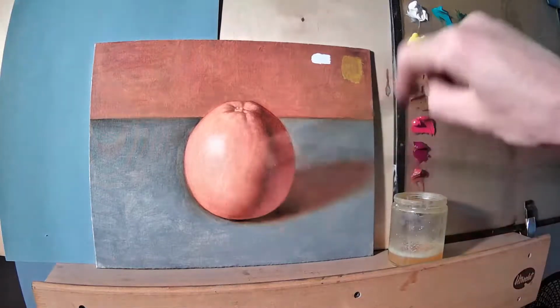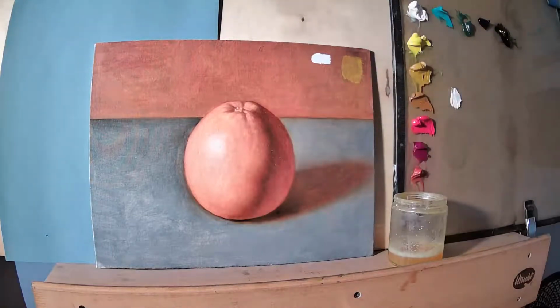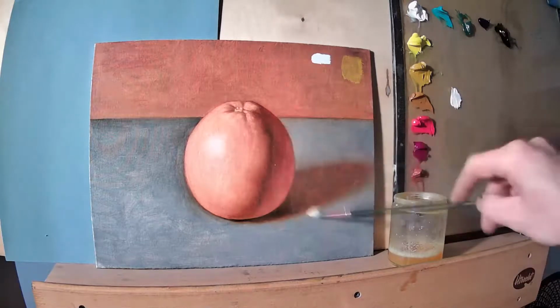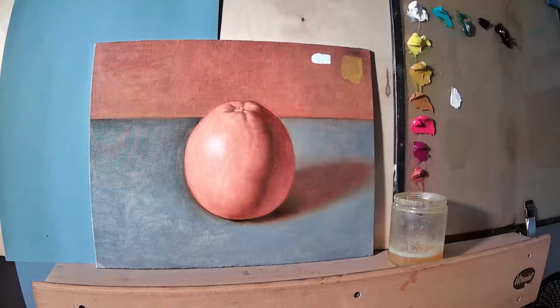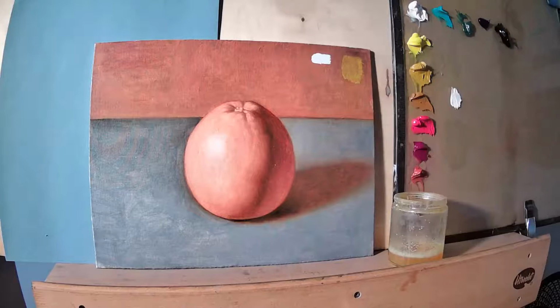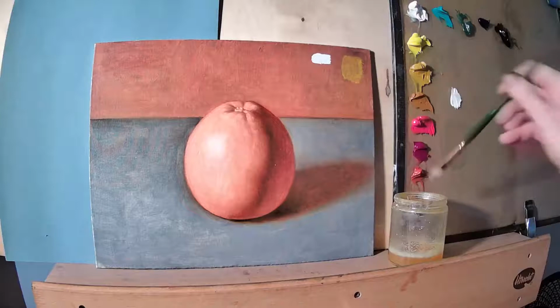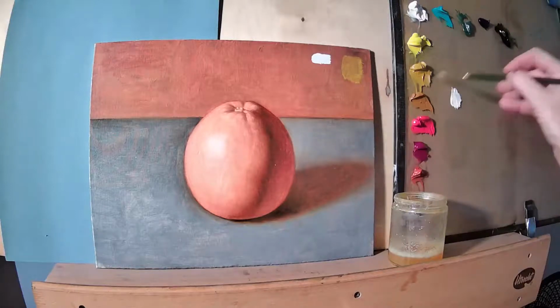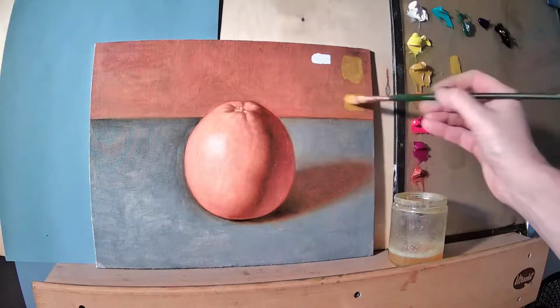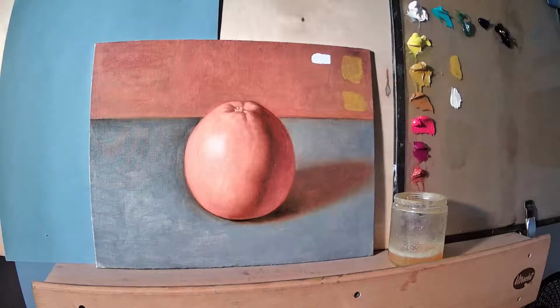So a painting is more likely to lose color intensity if you just thin the paint with mineral spirits. But if you add oil painting medium to the paint as you're working on the painting, you can thin your colors at the same time that the paint better retains its color intensity and its luminosity.